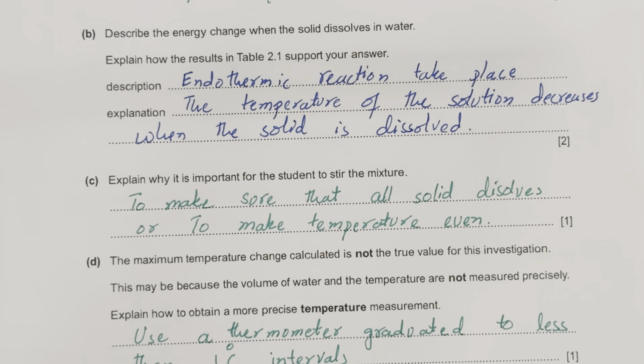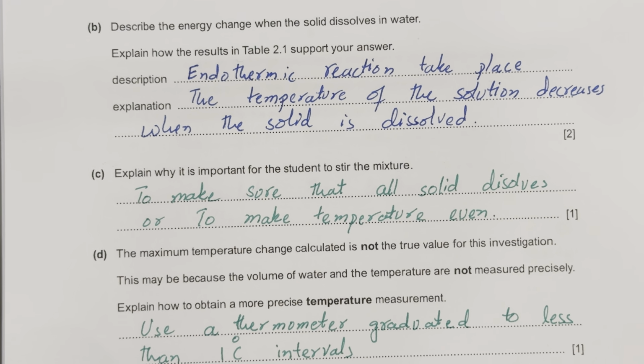Moving to part C. Explain why it is important for the student to stir the mixture. It is important to stir the mixture to make the temperature even, or you can write that it is to make sure that all the solid completely dissolves. So you're going to write that to make sure that all the solid dissolves, or to make the temperature even.